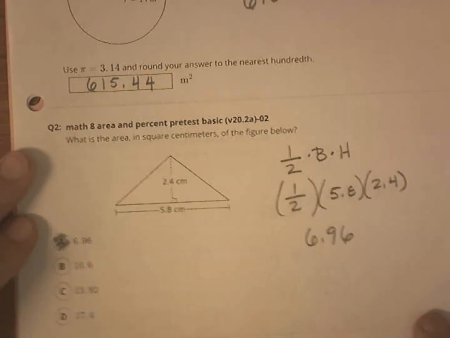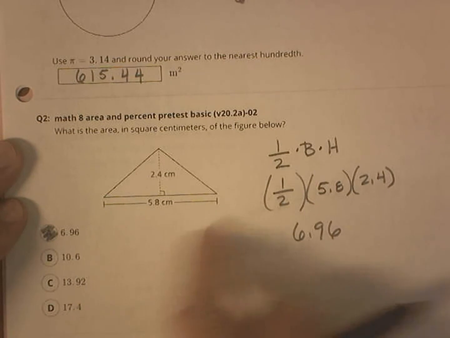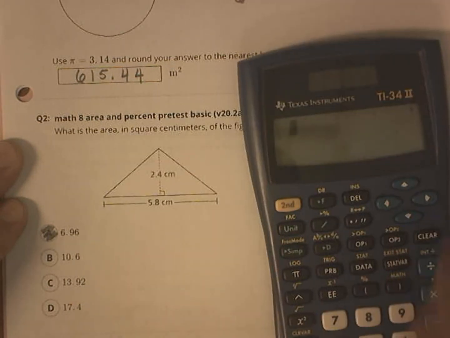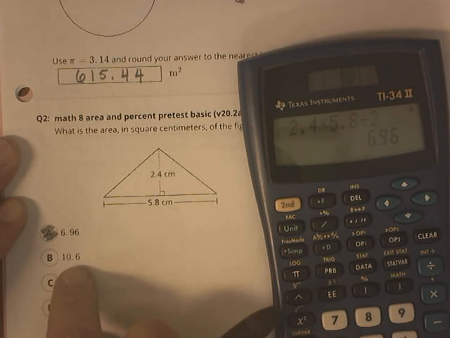We're going to find the area of this triangle. So how do I do that? I do base times height and cut it in half. So 1/2 base times height. So 2.4 times 5.8 divided by 2, 6.96. There it is.